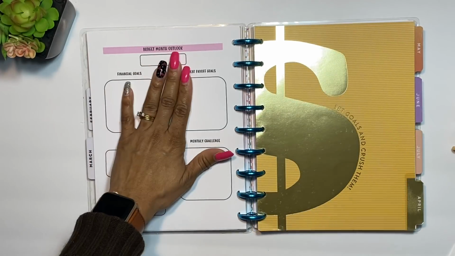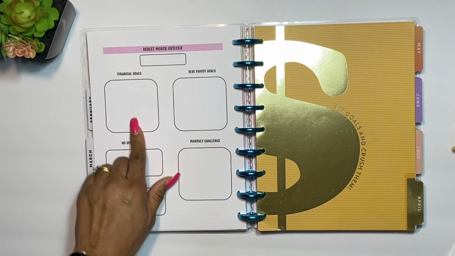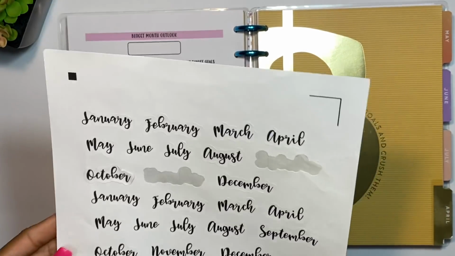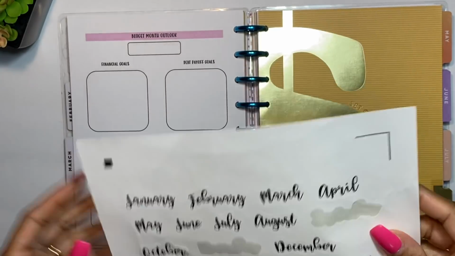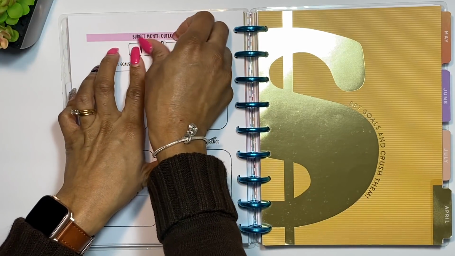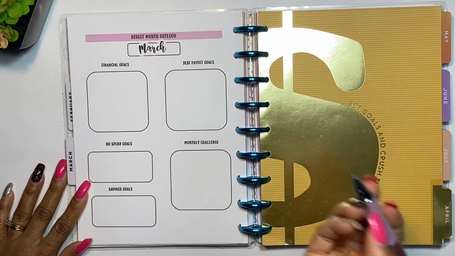Okay, so we're going to do our budget month outlook. We're going to go ahead and write down our goals for the month of March. I always like to use these little scripts that I made. These aren't any special stickers. These are some that I printed out just to put on here. So I'm just going to put March there. All right, so financial goals.